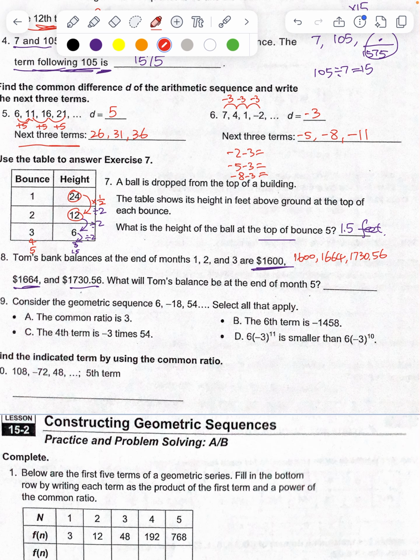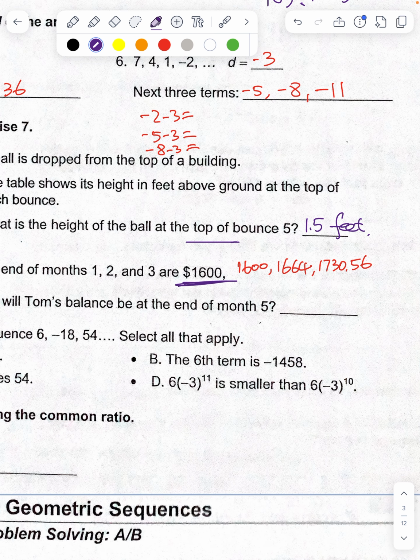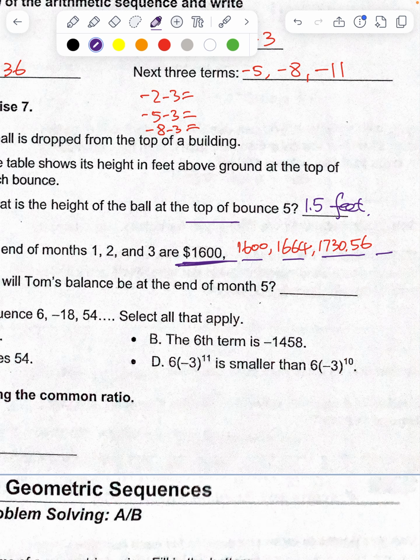What will Tom's balance be at the end of the 5th month? So we have 3 terms, 1, 2, 3. We need to figure out 4 and 5. Now we need to figure out the common ratio.